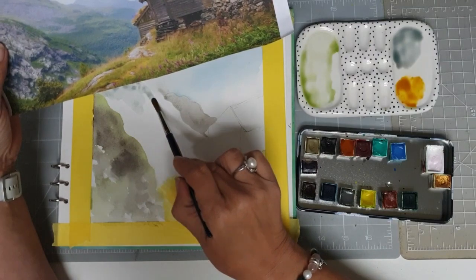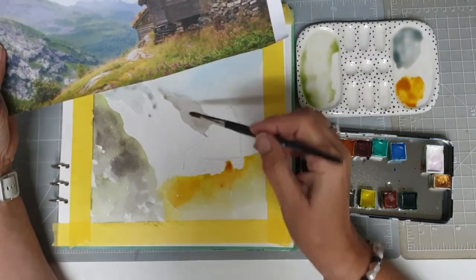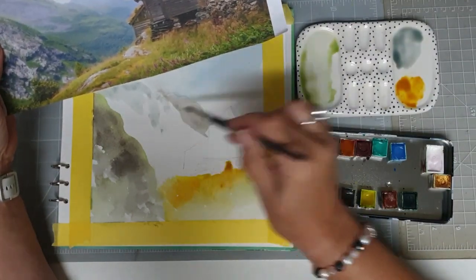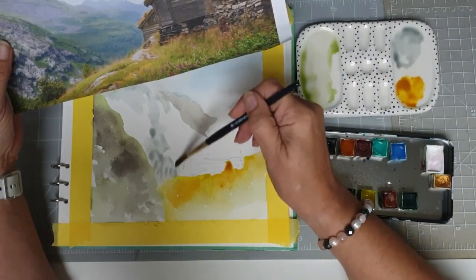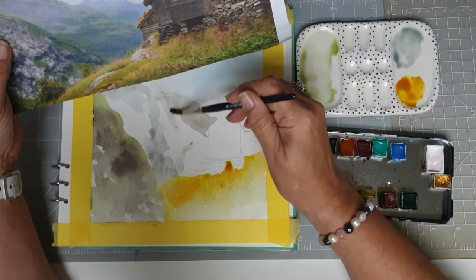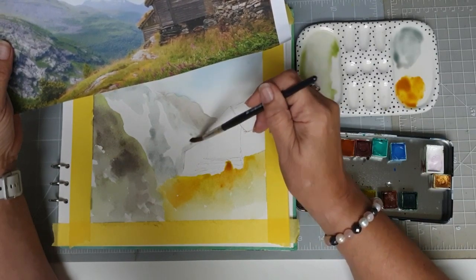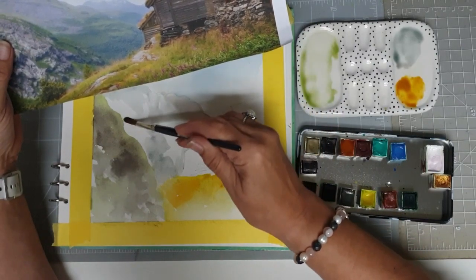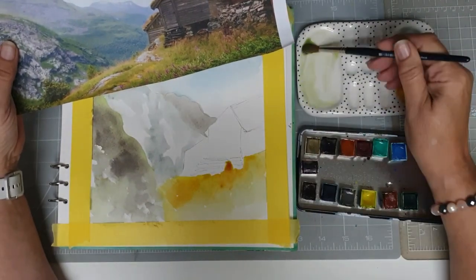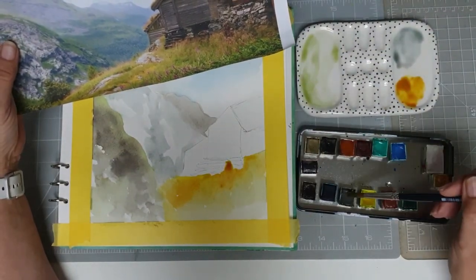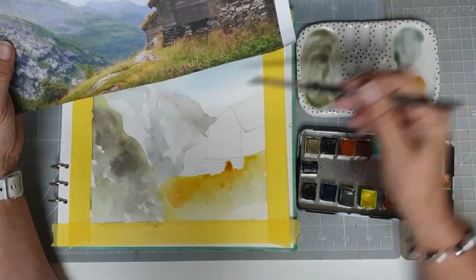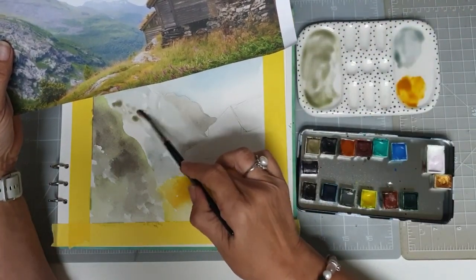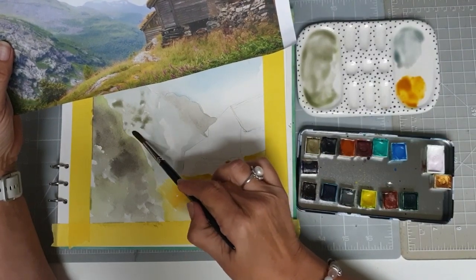So I've added a little bit of the stream to the grey stone to kind of make it a slightly different coloured grey. We have still got some green going on, but perhaps I need to make the green a bit greyer as well, because it's further back in the distance.